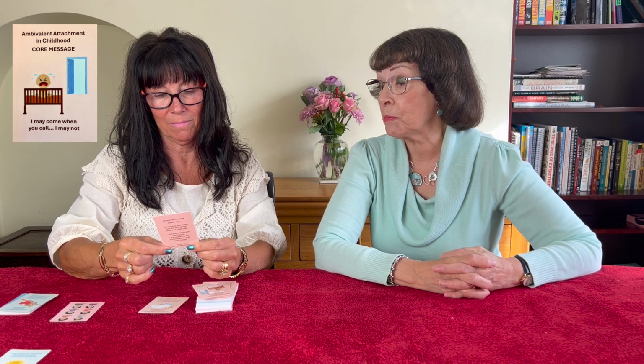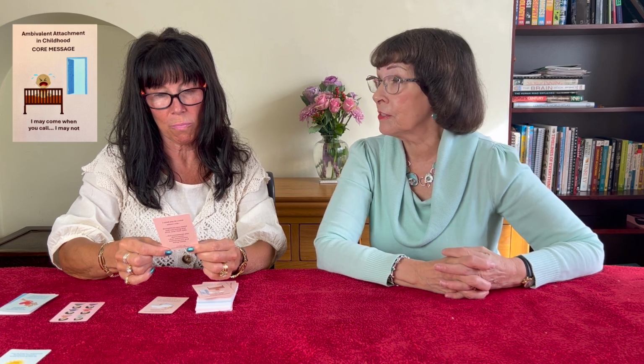The door is open, but there's nobody there. This one says, I may come when you call, I may not. I need you to come when I cry. Sometimes you come and are loving and kind and I feel safe. But sometimes you don't come. I feel ashamed for bothering you and being needy. Yeah. That was a definite yeah.